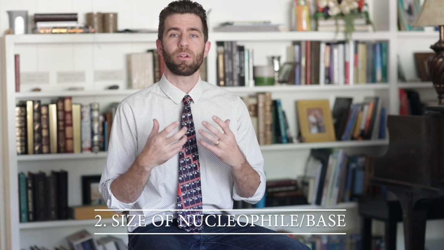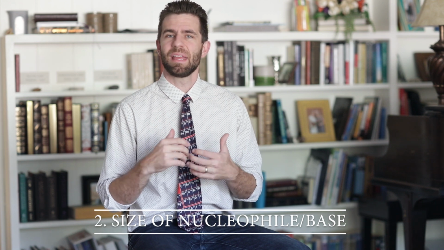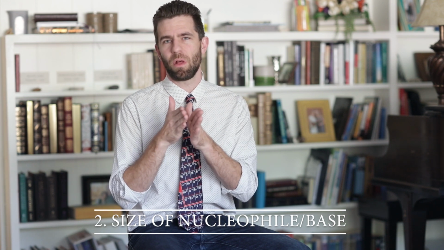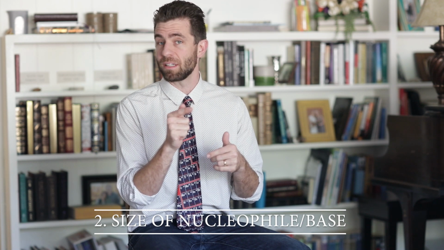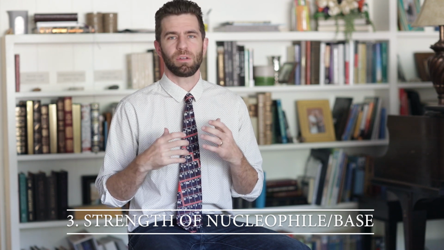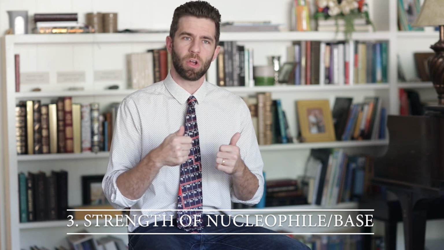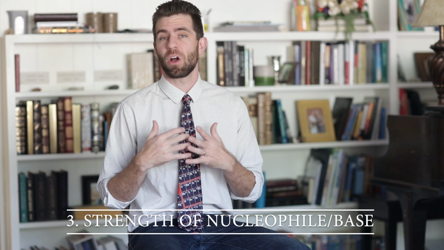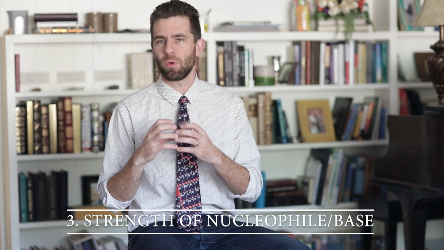Second, we're going to look at it through the lens of the nucleophile or base and its size. Is it bulky, or is it really small and narrow and able to just get into tight spaces? Then we're going to look at nucleophile or base strength. Is that nucleophile or base really strong or weak? For example, an alkoxide, an O negative with a negative charge, would be very strong, whereas the alcohol, the protonated form of that, would be weaker.